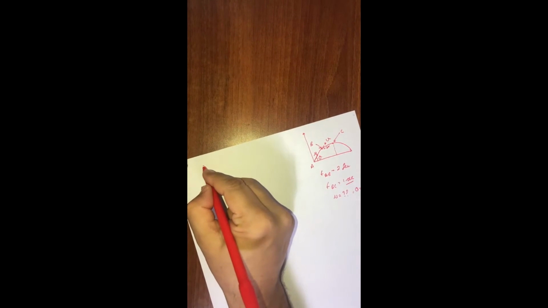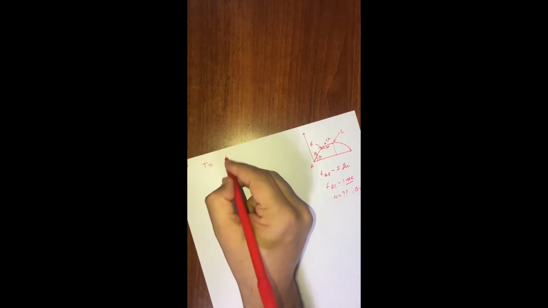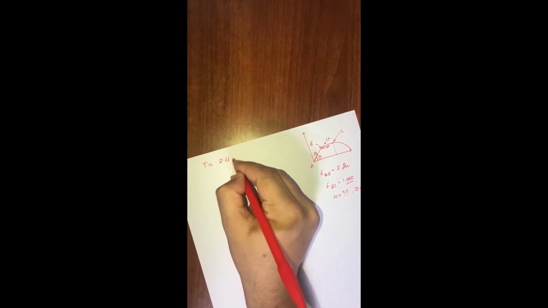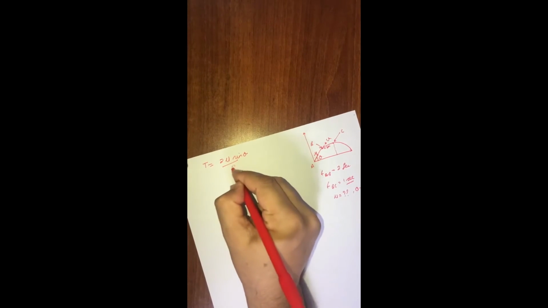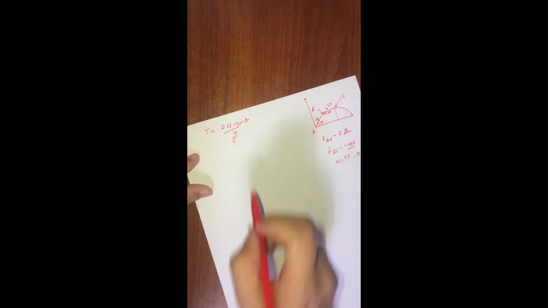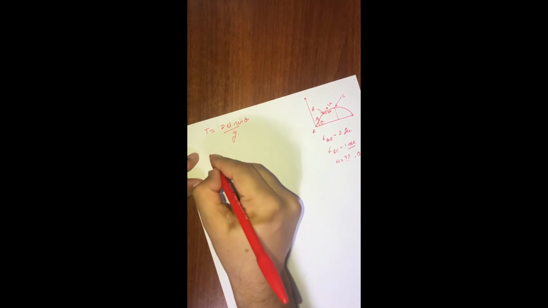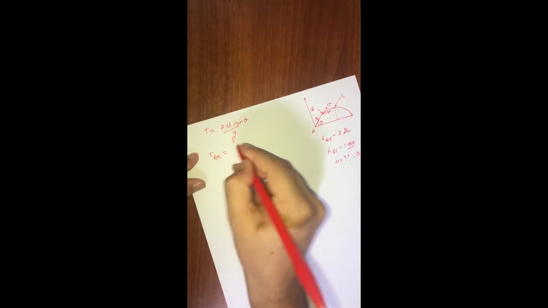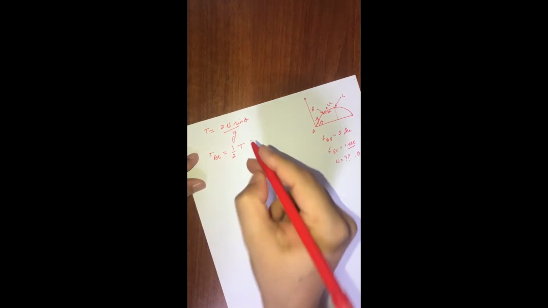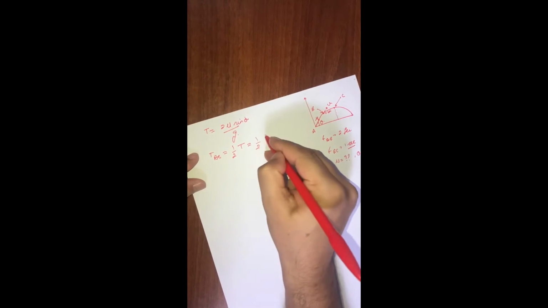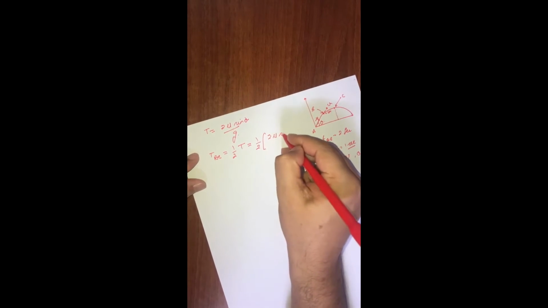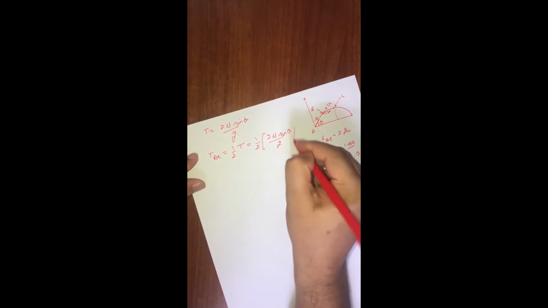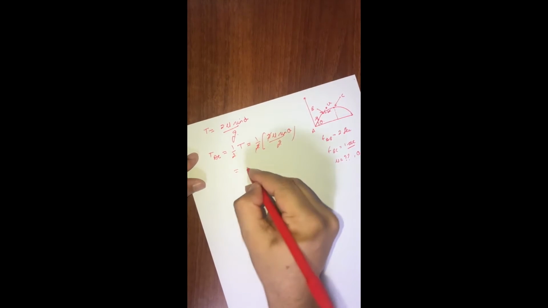We know the formula that the time of flight of the projectile, if it is represented by capital T, is given as 2u sine theta divided by g. And at the maximum height, the time of flight from A to C will be equal to 1/2 of the total time of flight. So we can write this as 1/2 of 2u sine theta divided by g. 2 cancels with 2, so we get u sine theta by g.